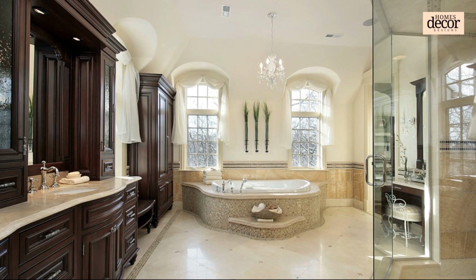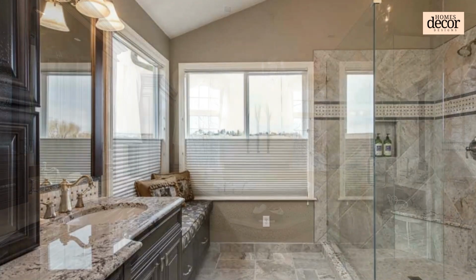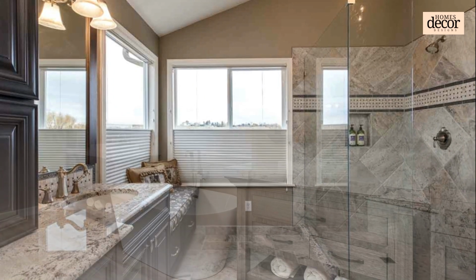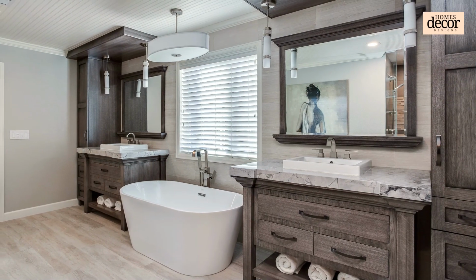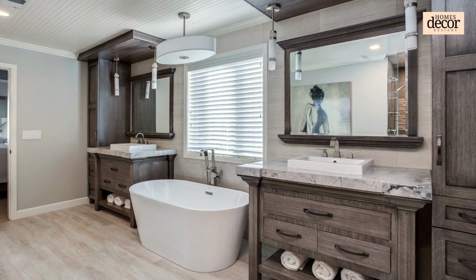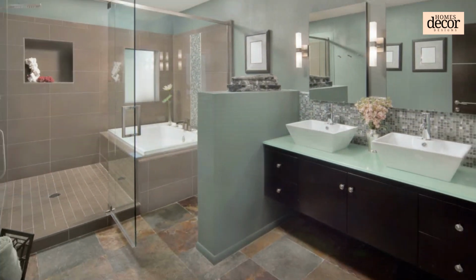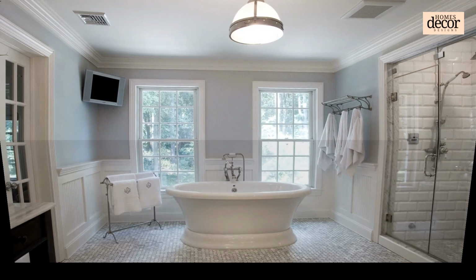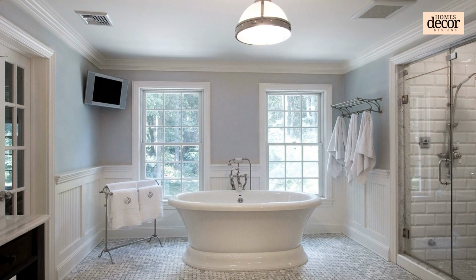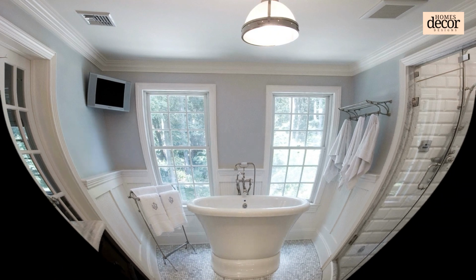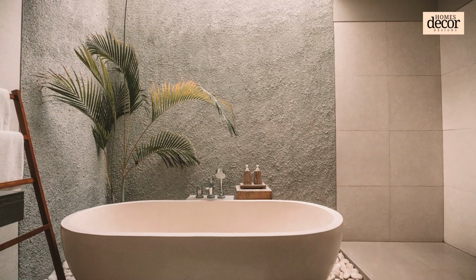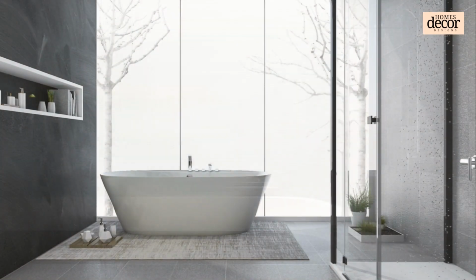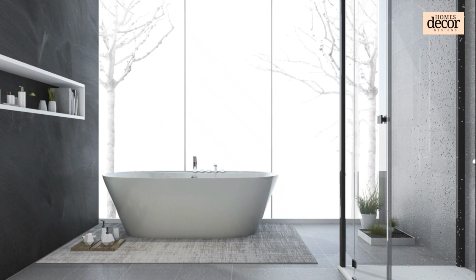a statement wallpaper. Designing a master bathroom is all about creating a space that reflects your personal style and meets your needs for relaxation and rejuvenation. Whether you prefer a spa-like retreat, a beachy escape, or a bold and bright design, there are endless possibilities for creating your dream master bathroom. With the right elements such as a double vanity, a soaking tub, a walk-in shower, and ample storage space, you can create a luxurious and functional space that feels like a personal oasis.